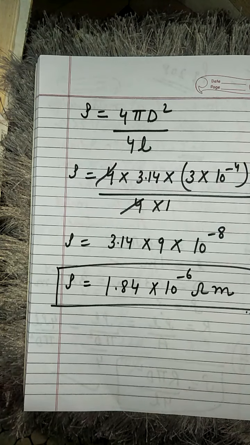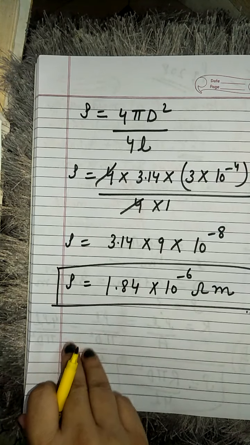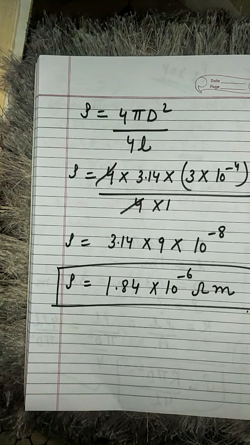So this is how we have gone through the calculations. Make sure these types of numericals are very important for exams, so prepare these numericals well.